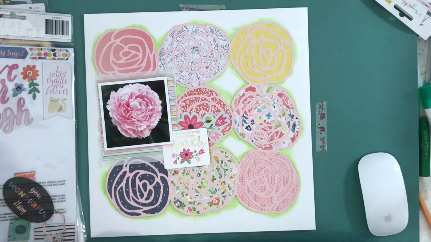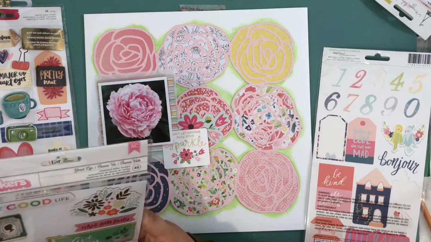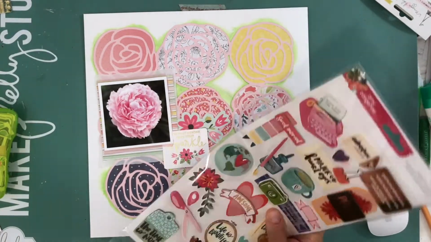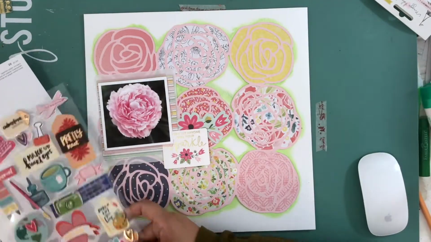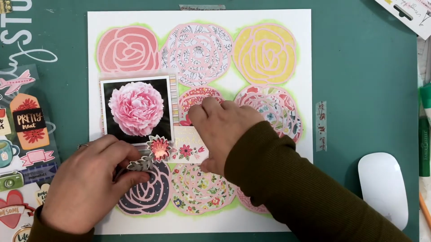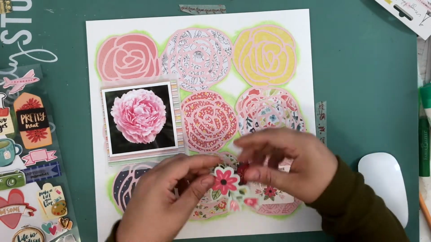I could not, for the life of me, find the My Dear Lizzie Oh Lovely Day ephemera pack. I looked through all of my ephemera packs. I found it like a day later. So I don't end up using the ephemera, and I really wanted to. I'm certain there would have been something that fit, and I just could not find it. So of course I had to kind of make do with other stuff.